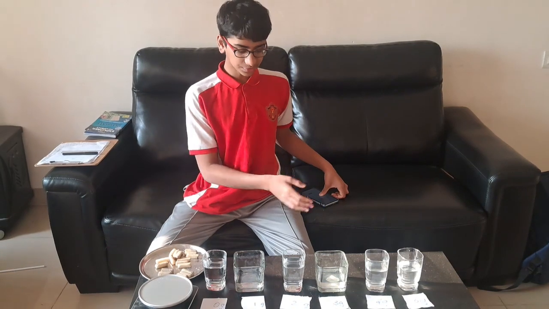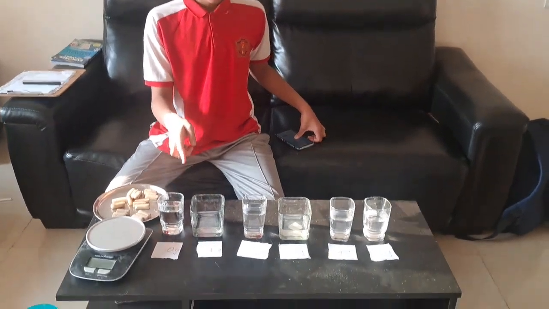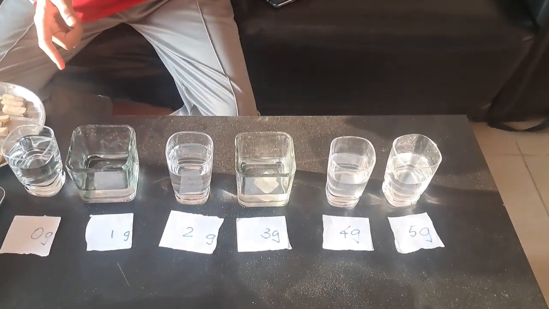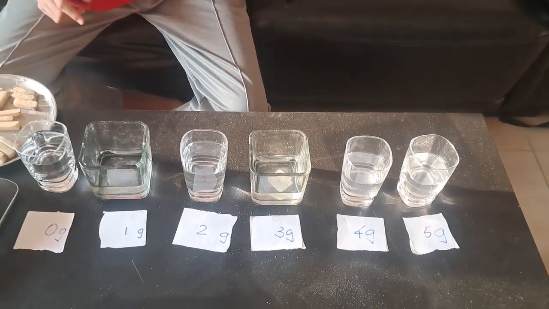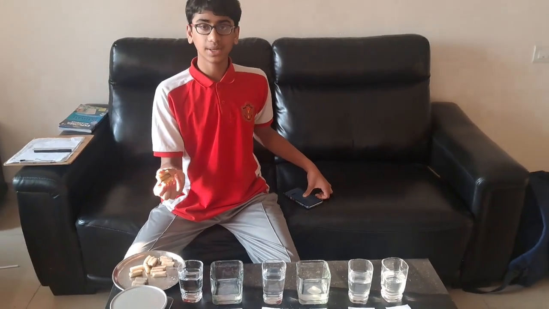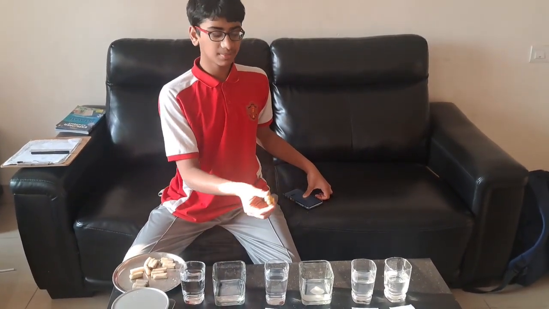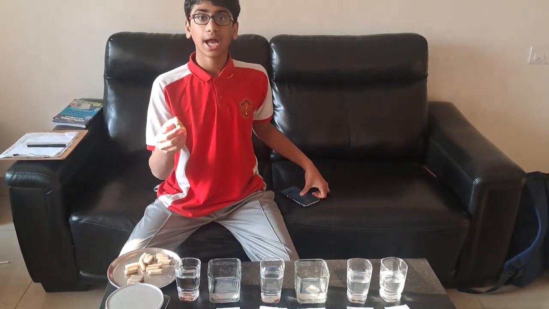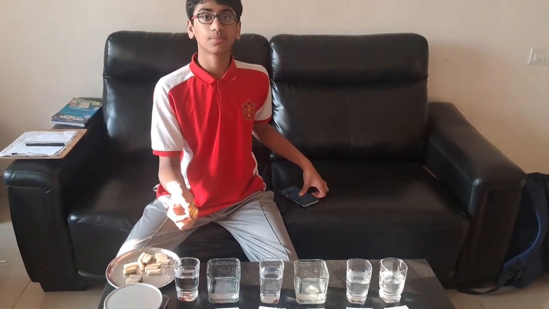So, for this experiment, we will need a scale, weighing machine, some salt, some cups of water, and a few potato slices. I have filled each of these glasses with 100 ml of water, and while this one has pure water, the rest all have varying amounts of salt from 1 gram to 5 grams. Next, I will be taking these potato strips, each of them 4 centimeters in length. I will place 3 of them in each of these glasses and measure them after 20 minutes.